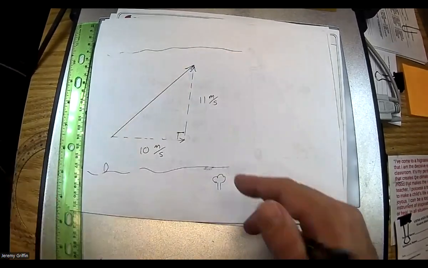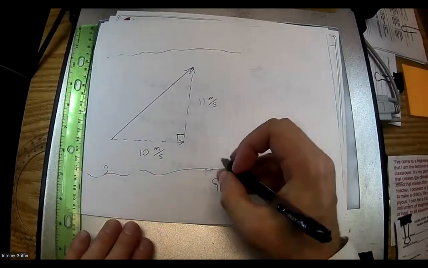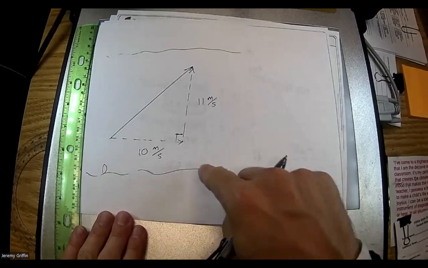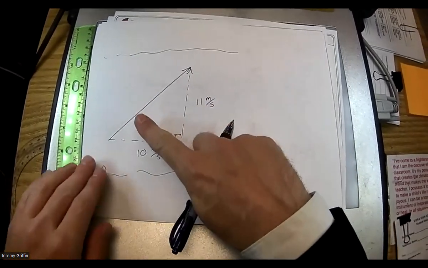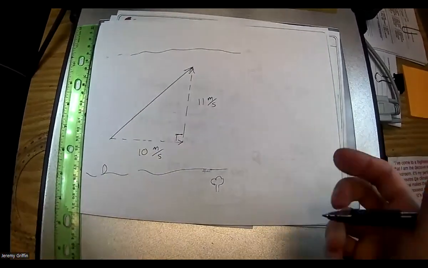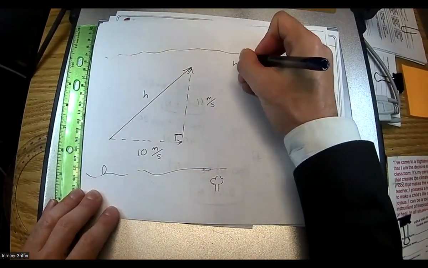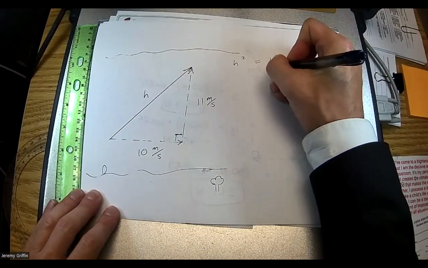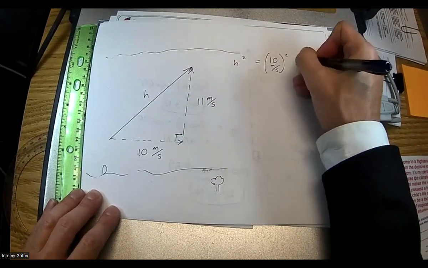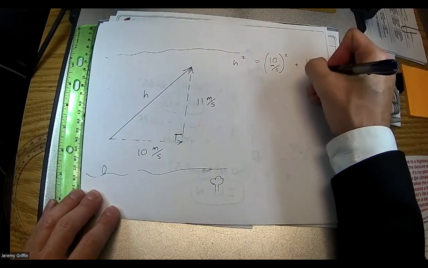But what's the total speed? Suppose this guy has a radar gun and points it at the guy in the boat. That's also what you just found. We call it H, maybe H for hypotenuse. You said H squared is 10 meters per second squared plus 11 meters per second squared.